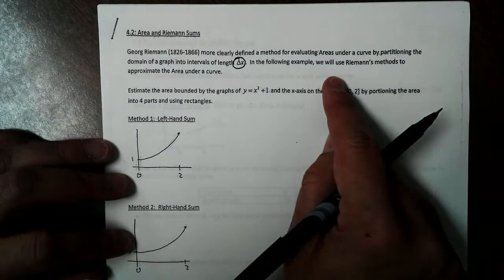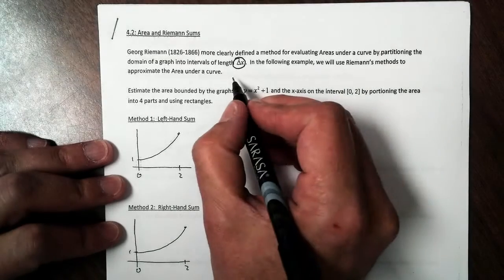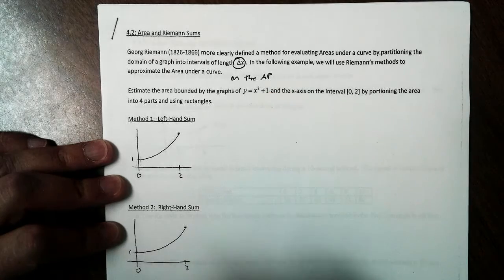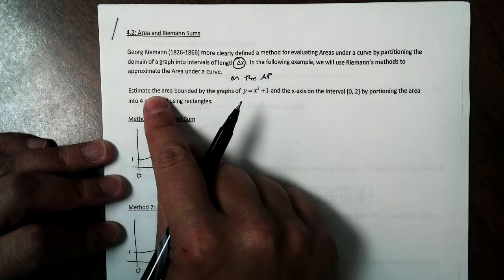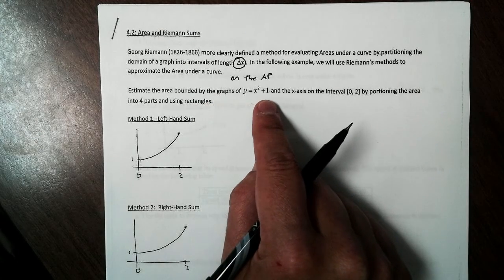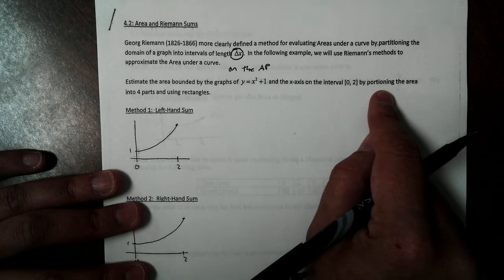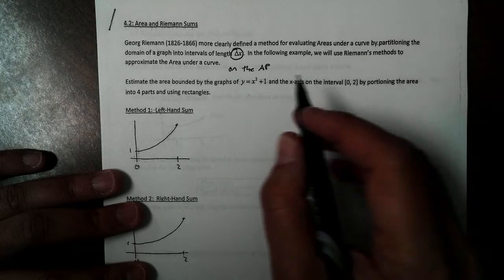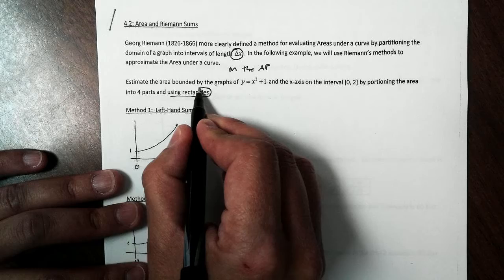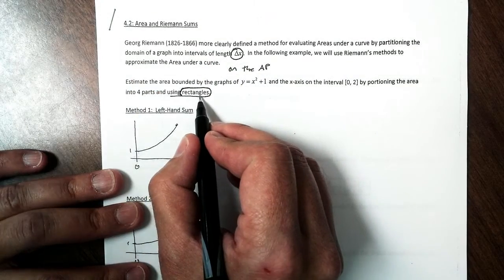In the following example, we're going to discuss Riemann's method to approximate the area under a curve. This is on the AP. Riemann is huge on the AP. So we're going to estimate the area bounded by the graph of y equals x squared plus 1 and the x-axis between 0 and 2 by portioning the area into 4 parts using rectangles. Anytime we really talk about Riemann, we're looking at rectangles.